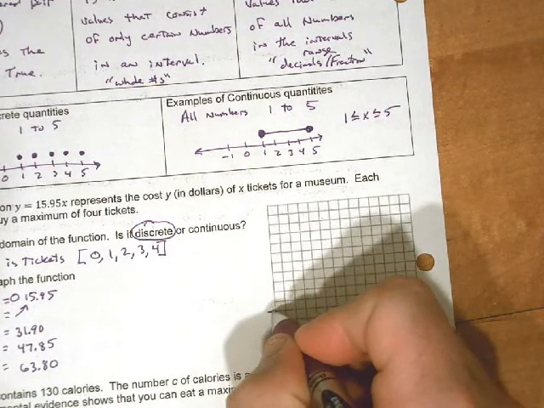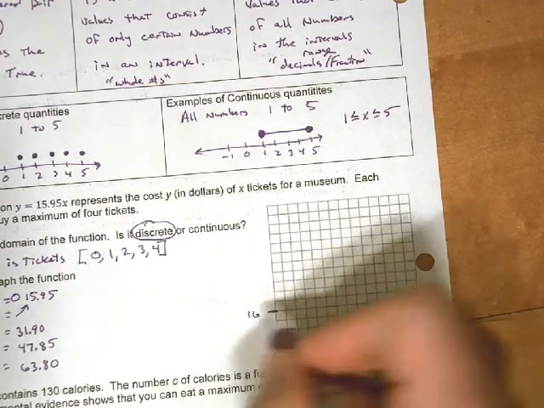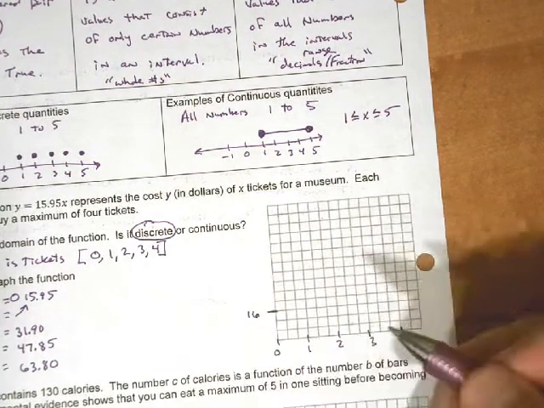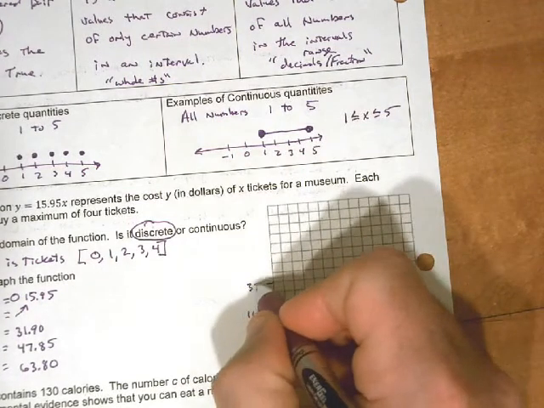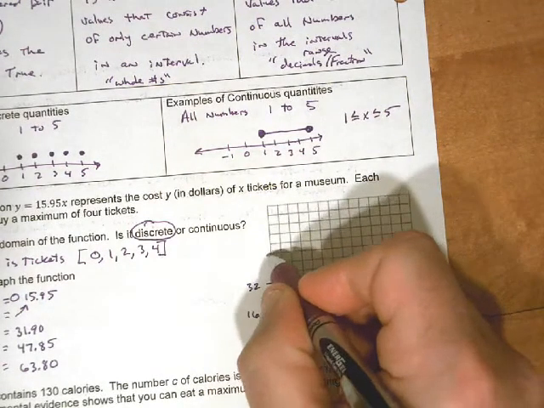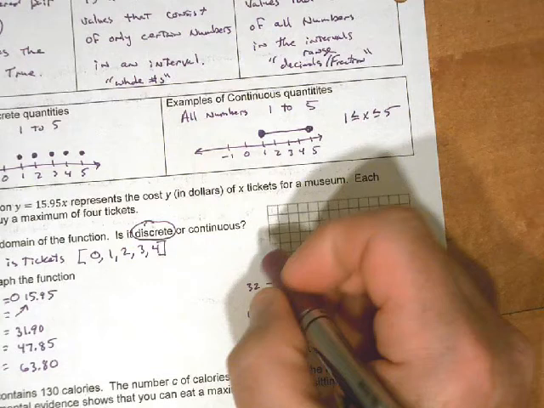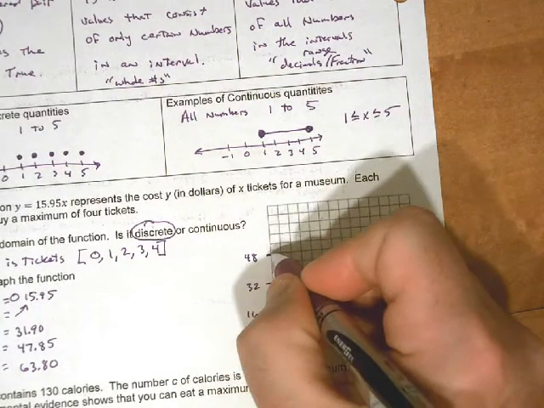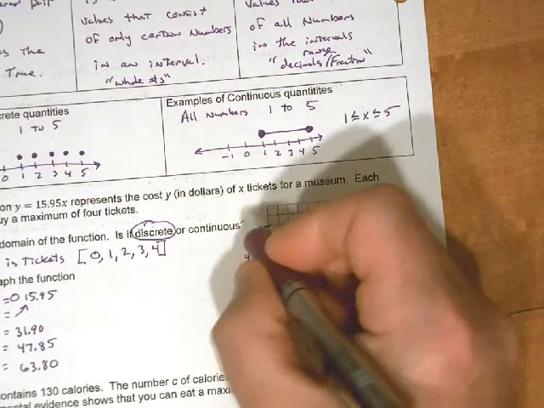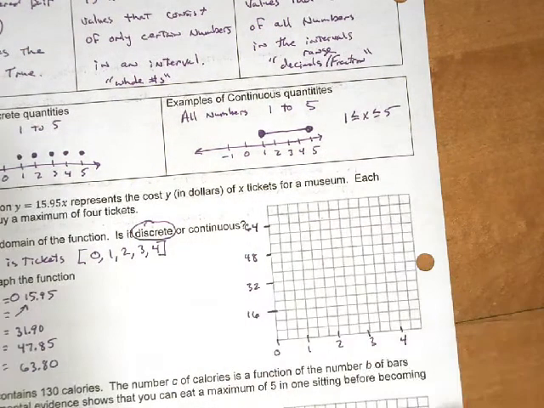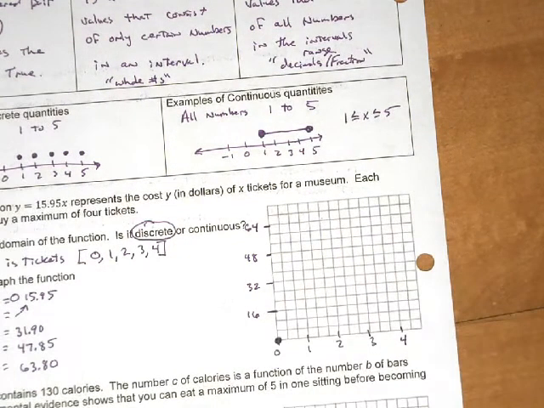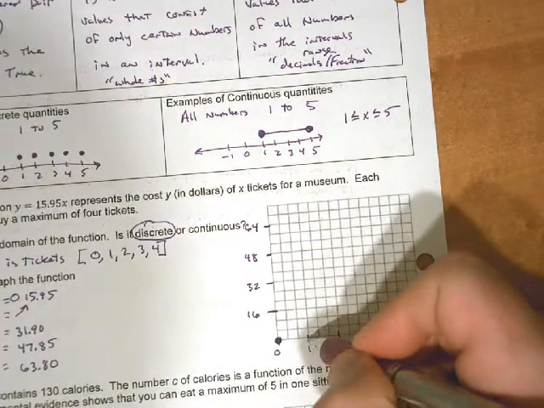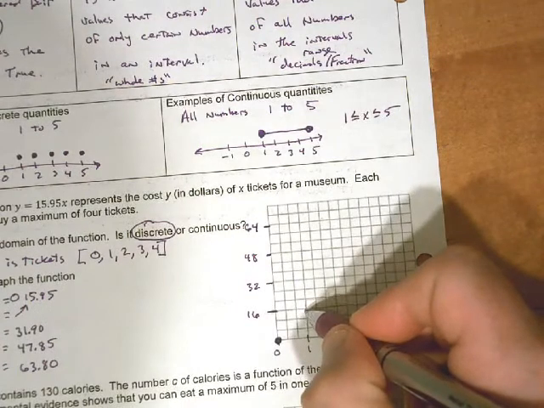I'm going to go with a rough estimate here. I can skip every 3 lines. Cost me roughly $16. Then skipping 3 lines, I have $32. Skipping 3 lines, I have my 48. And then skipping 3 lines, I have my 64.